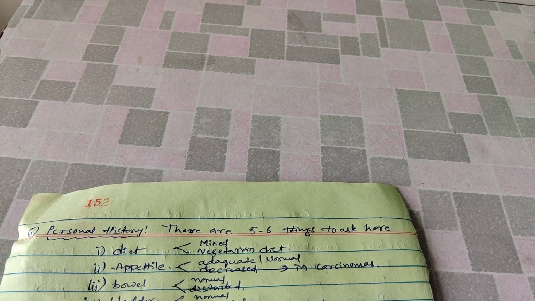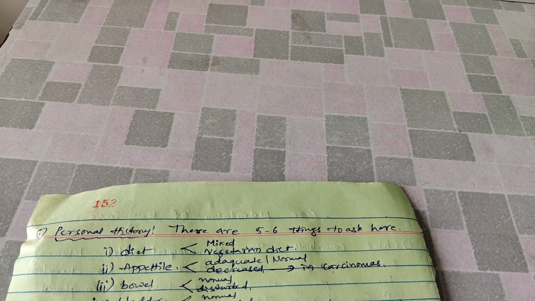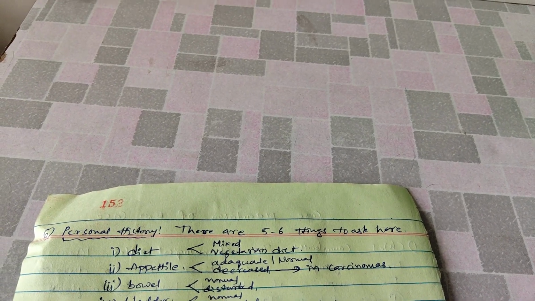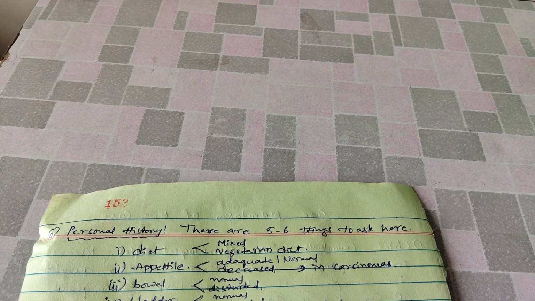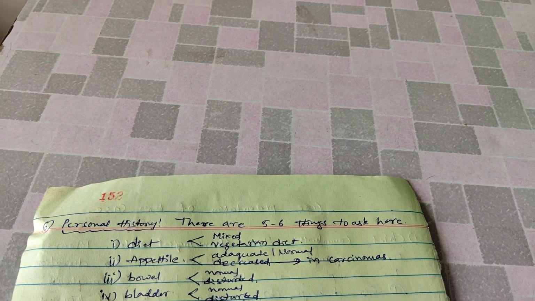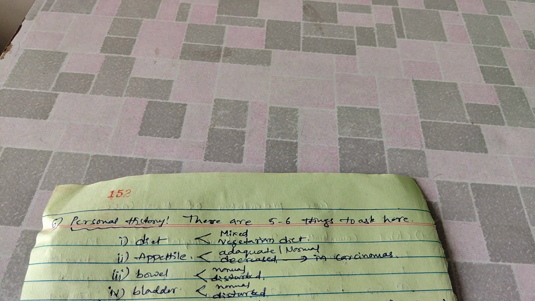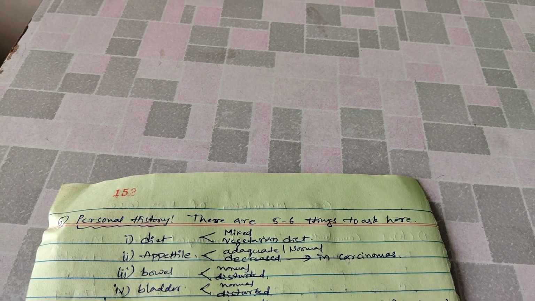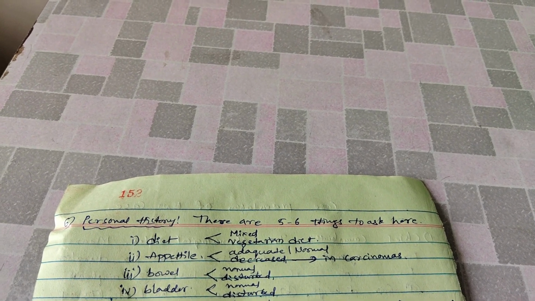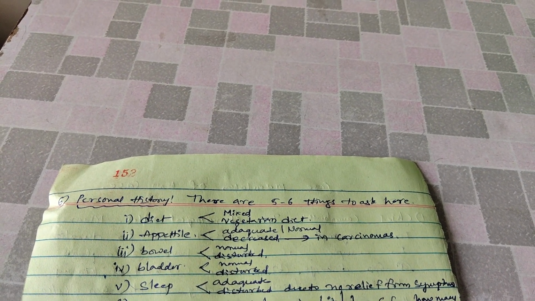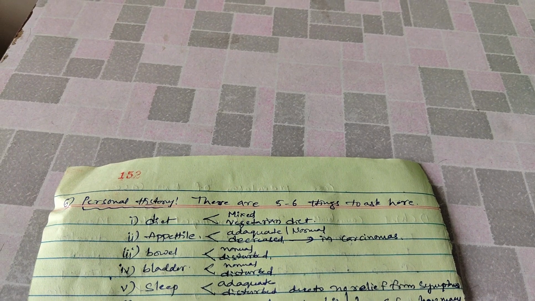Then comes bowel. Bowel will be normal or disturbed. So this bowel will go towards the digestive system, and then will be the bladder. Bladder will be normal or disturbed. So it may go towards systemic disorders, and you can rule them out. And then comes sleep. Here sleep is very, very important.